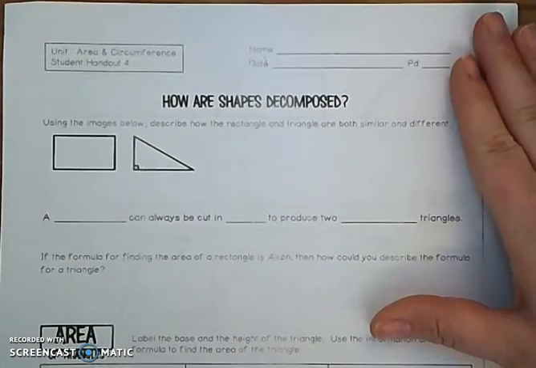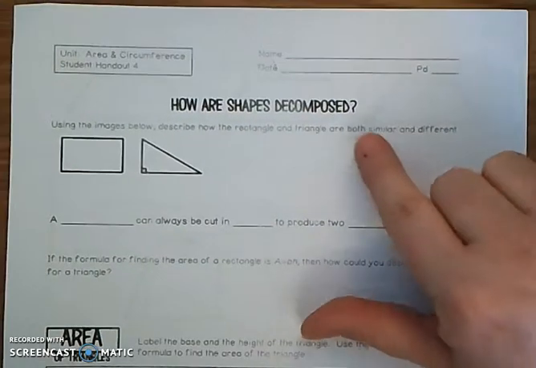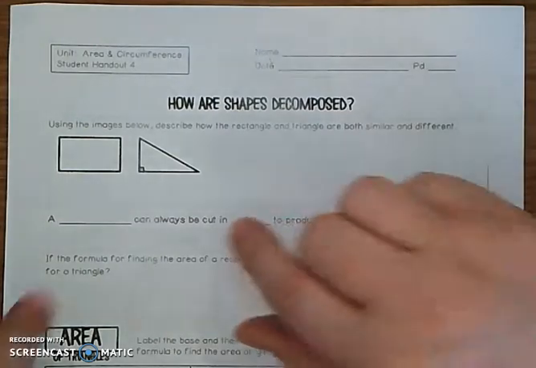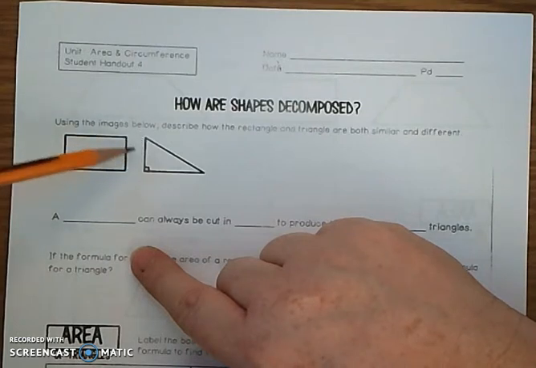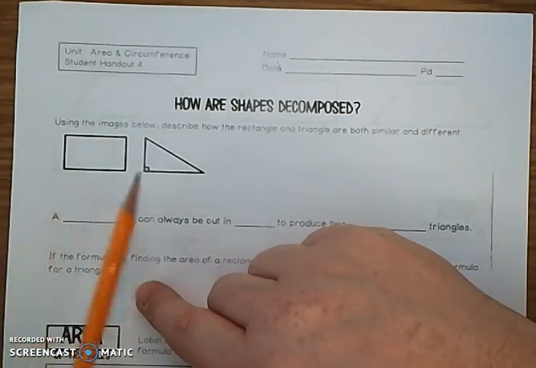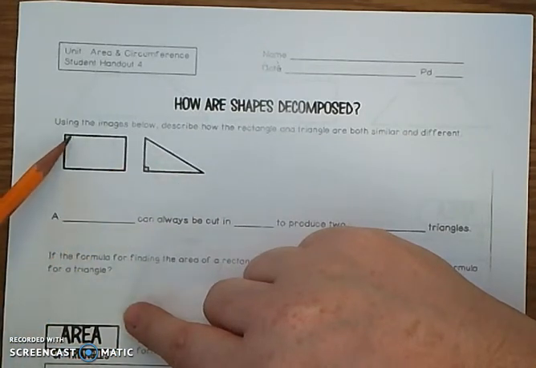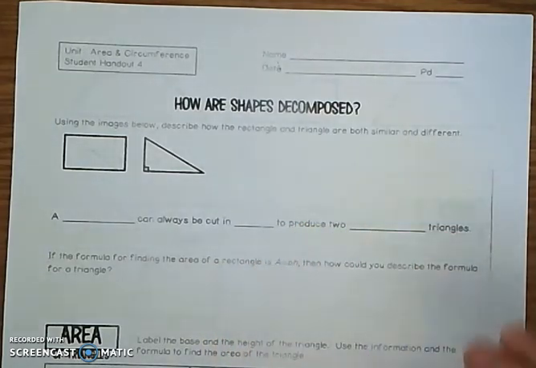Let's start. It says, using the image below, describe how the rectangle and triangle are both similar and different. All right, so what do you notice about the rectangle and triangle? What I know is that the rectangle and triangle are both the same height. They're both the same length. But it looks like the triangle is half of the rectangle. So that's one of the things we need to know.